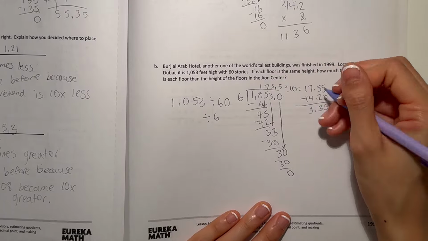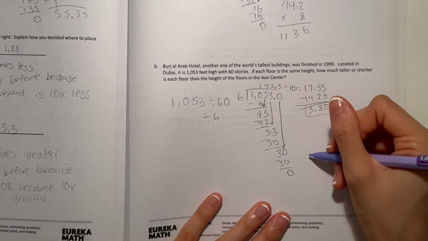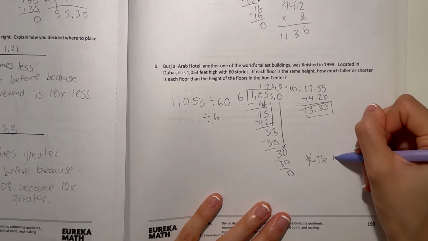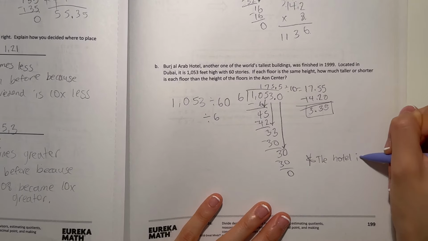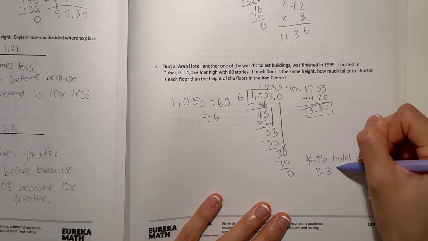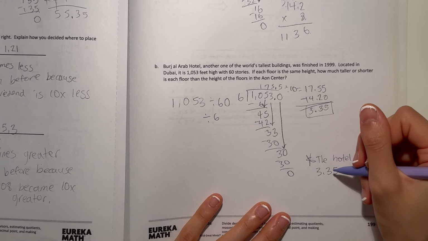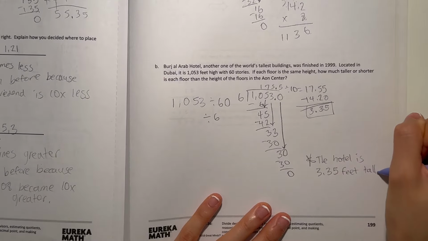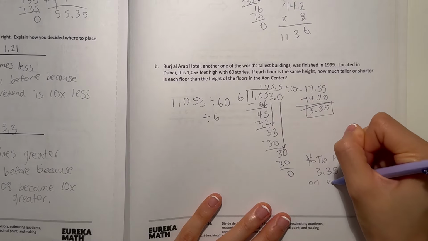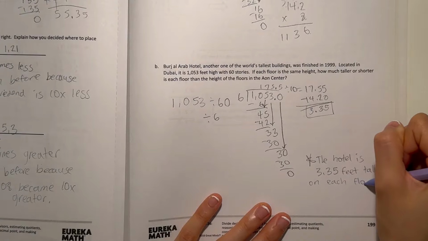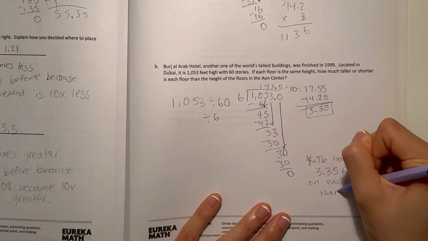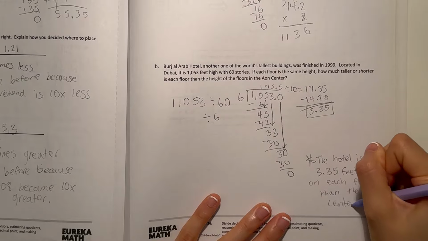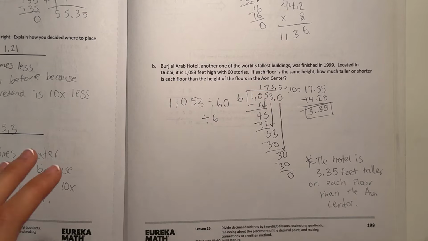I can write, box it: the hotel is 3.35 feet taller on each floor than the Aeon Center.